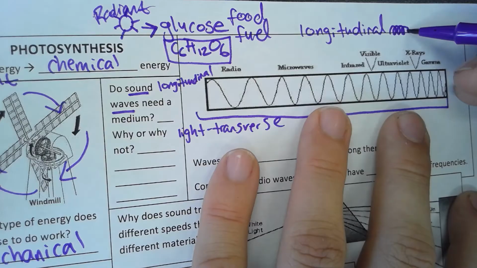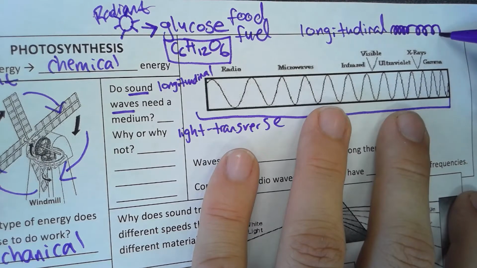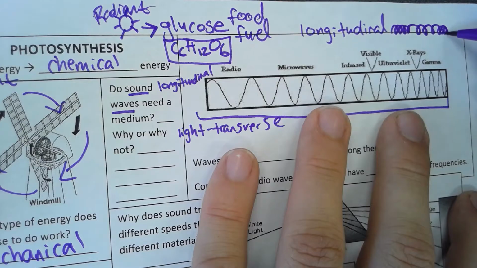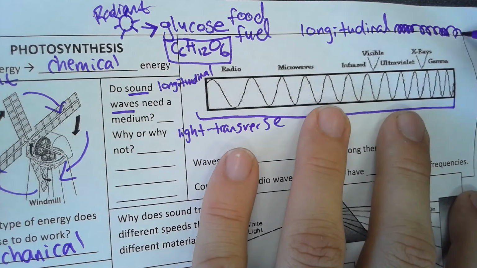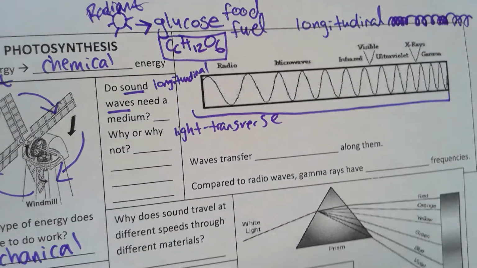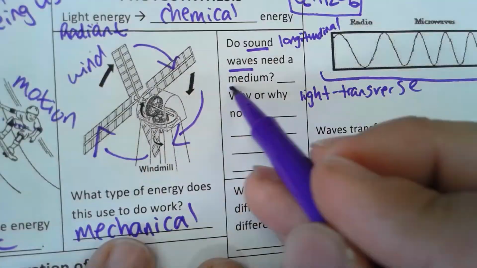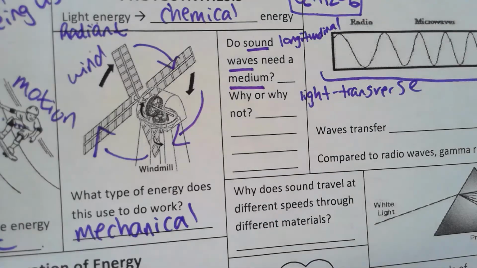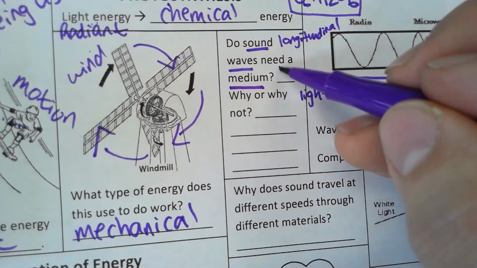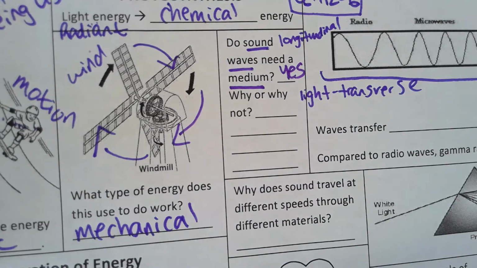Compression, rarefaction, compression, rarefaction. Okay, if you want to draw that. Do sound waves need a medium? Do they have to pass through something? Yes. Okay, you cannot hear me in space because space has no medium.